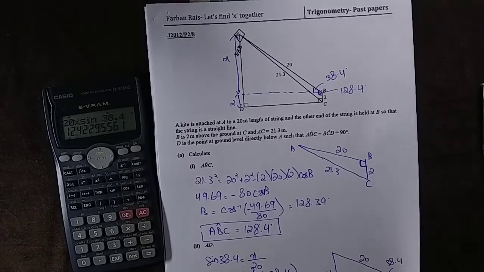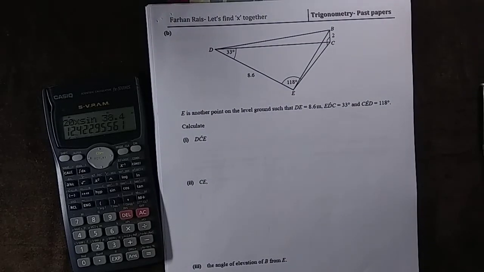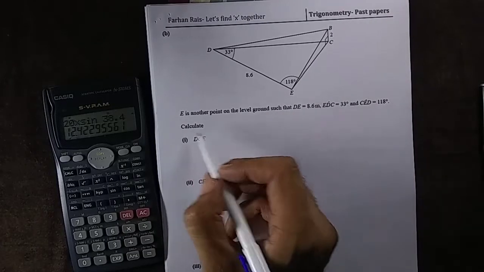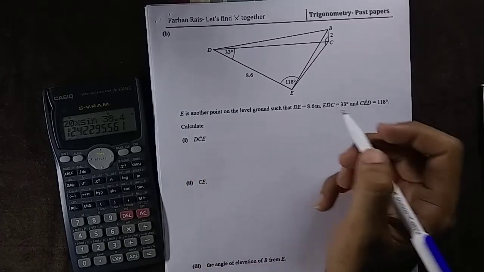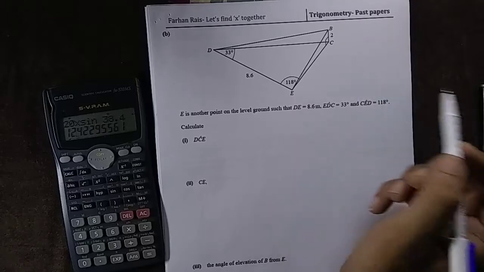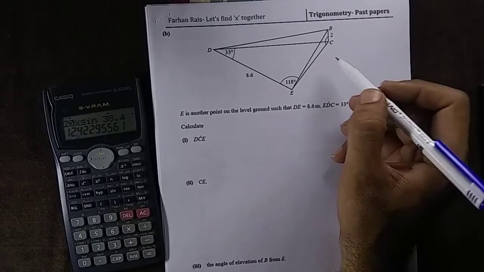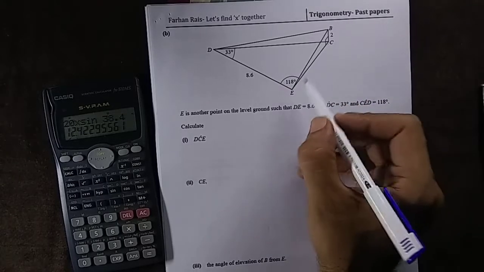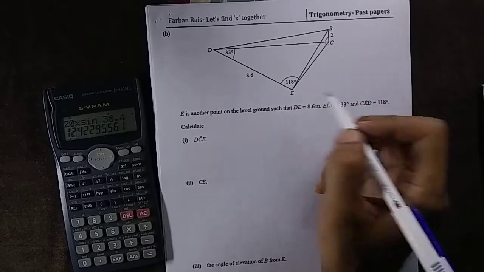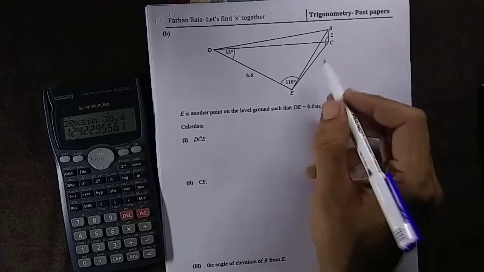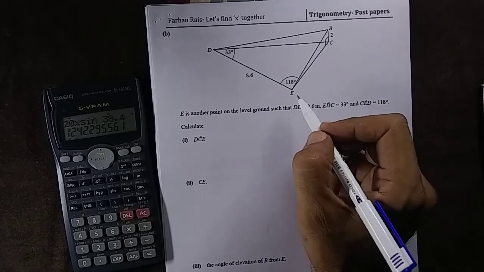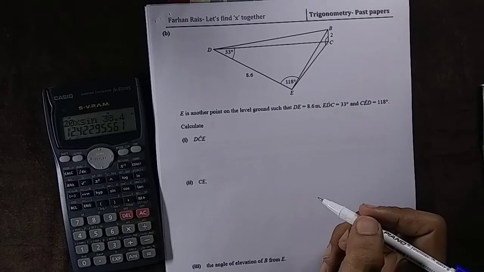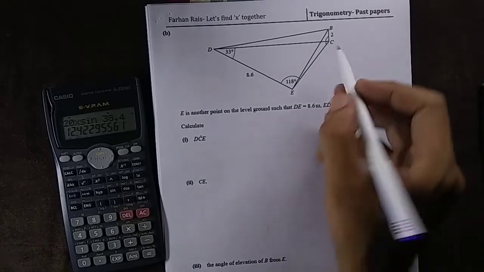Now in the next part, here we can see we have another point on the ground which is E, and it's in such a manner that the triangle obtained on the level ground is DEC. In this triangle we are given the side DE as 8.6, the angle DEC is 118, and the angle EDC is 33 degrees, and we are asked to find the DCE angle. Now it's simple.